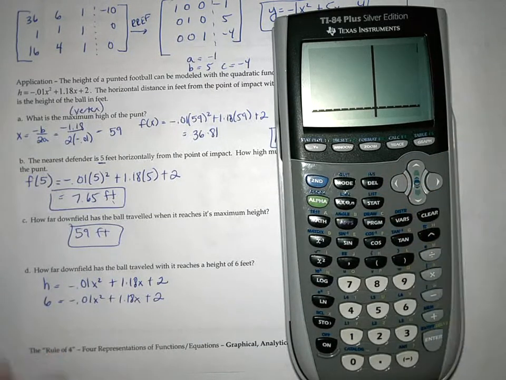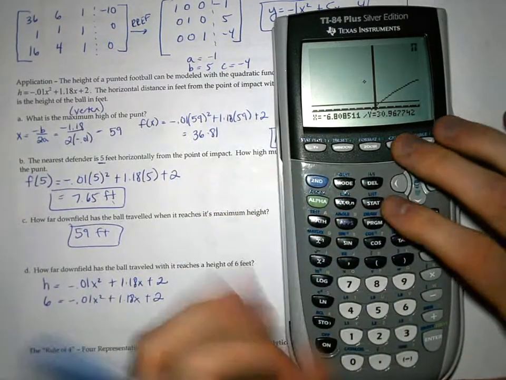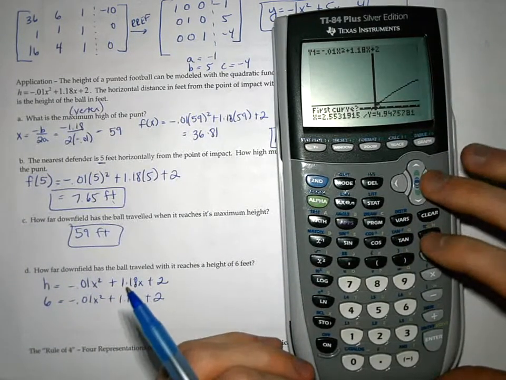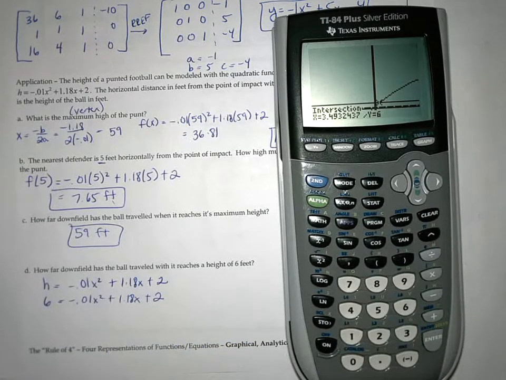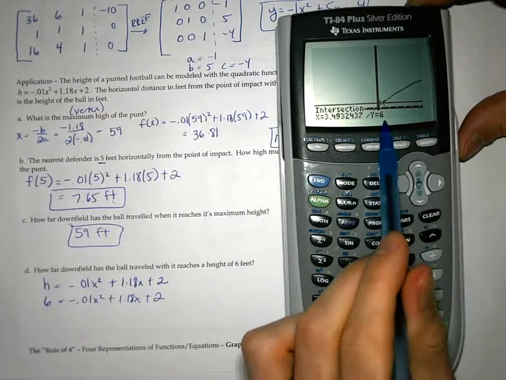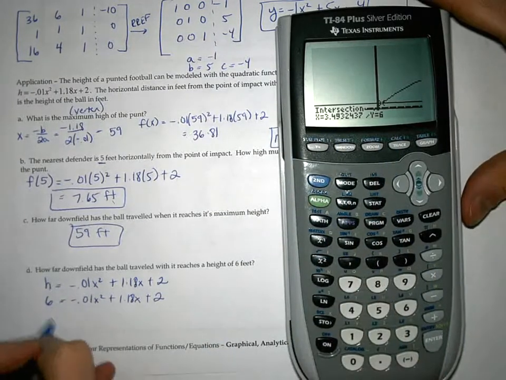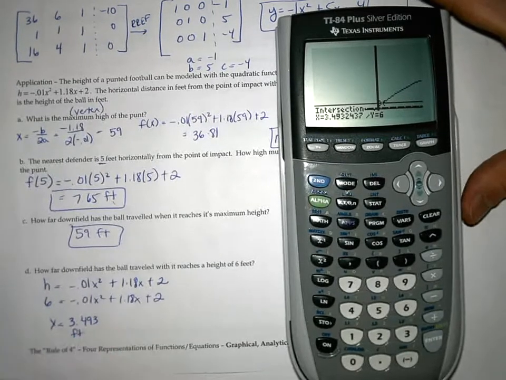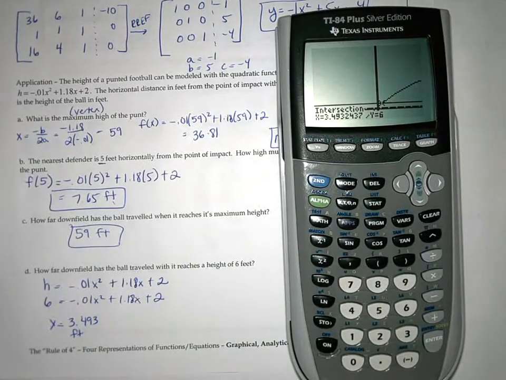and I know somewhere over here I'm going to have an intersection. And there's my first intersection point. So second calc, intersect. And I can see right here, when I've got the height of 6, my x value is 3.493. Now I also know on the other side that the ball has to come back down. So how far does the ball travel the second time?